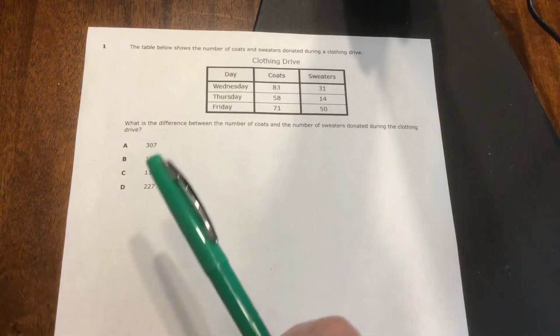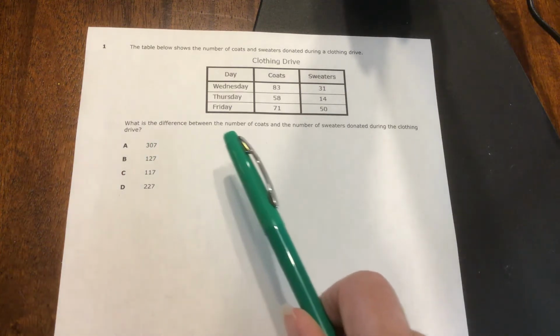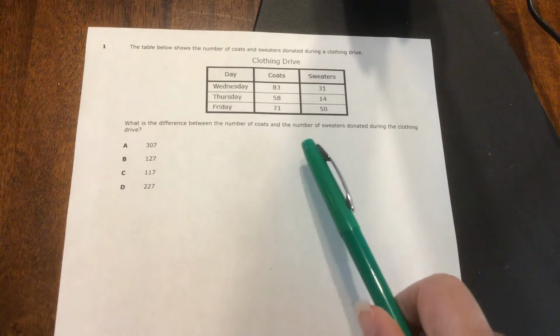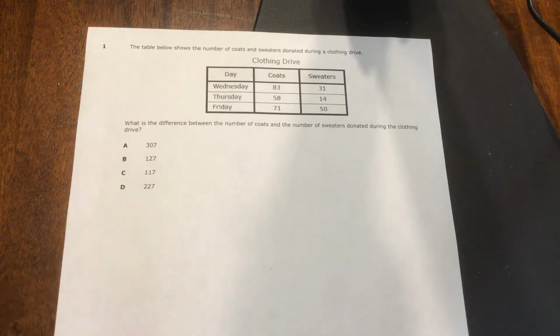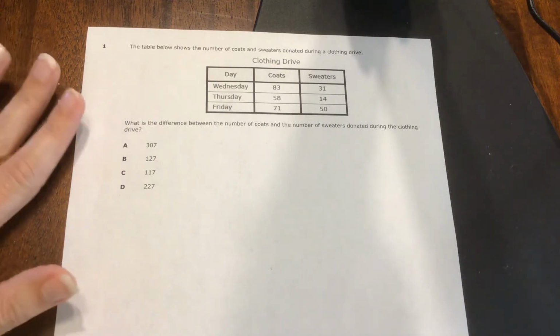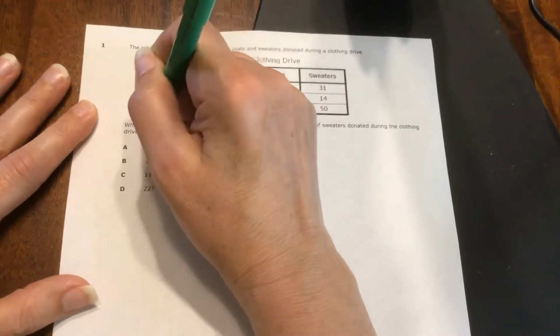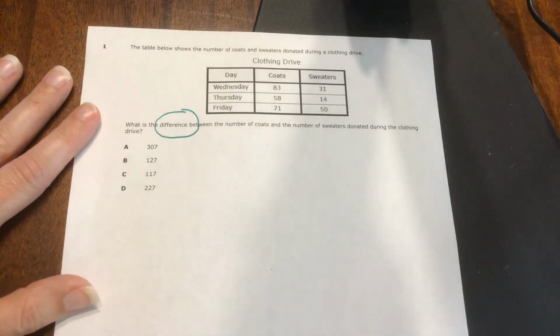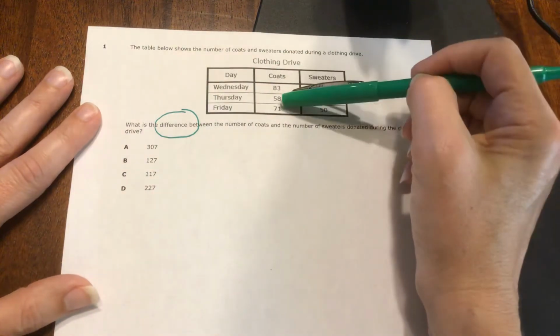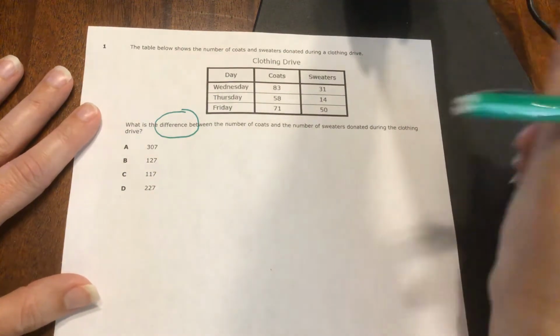The question says, what is the difference between the number of coats and the number of sweaters donated during the clothing drive? I don't know about you, but as soon as I read this question, there's a word that pops out. If you said difference, then you were thinking just like me. We're going to be looking for a difference between coats and sweaters.